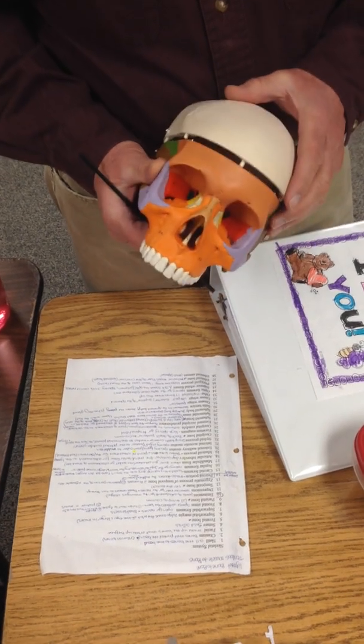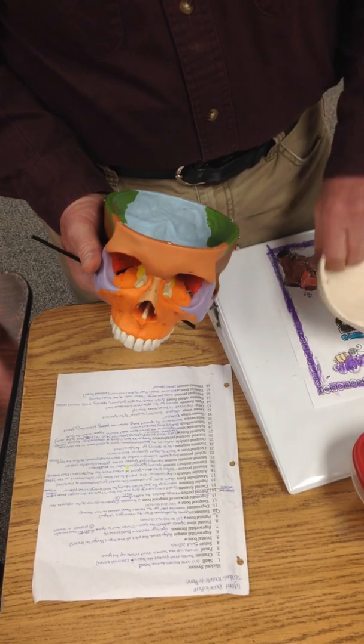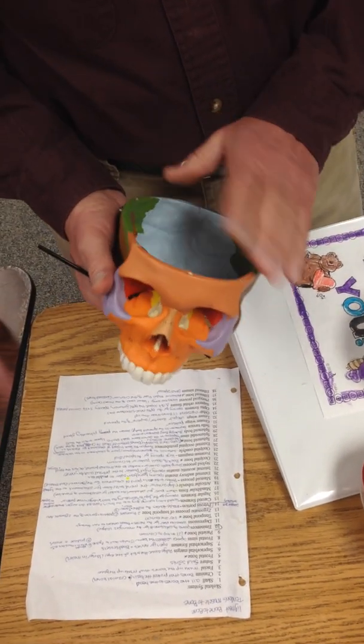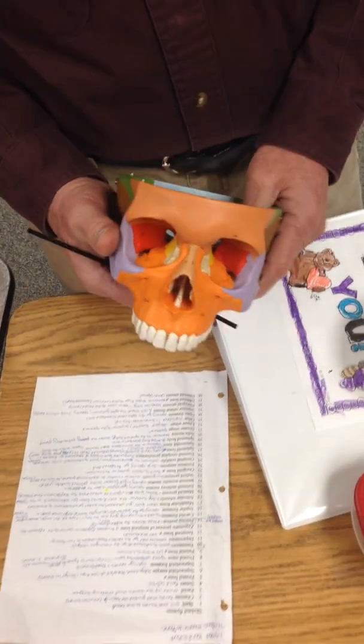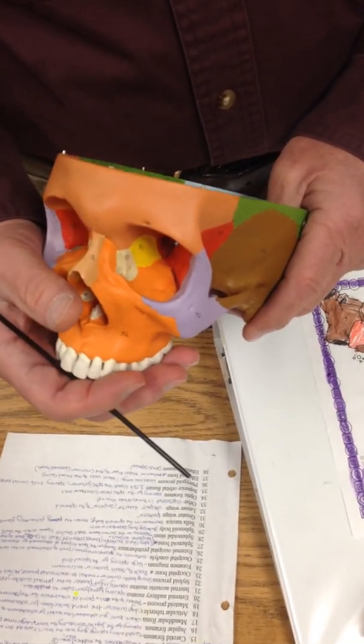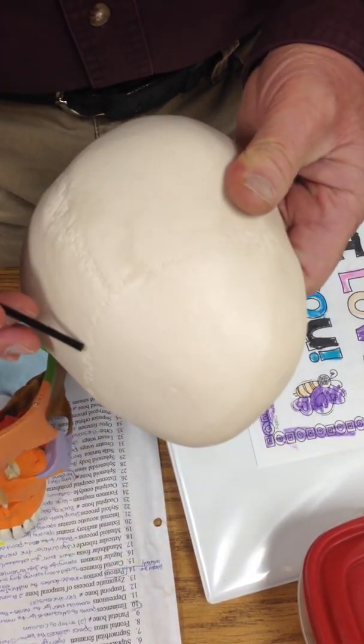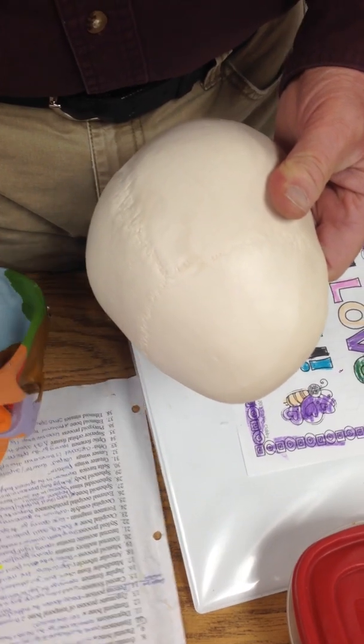Okay, the skull then are all the bones of the head, and these that protect the brain are the cranium, so all these bones up here are the cranial bones, and these here are the facial bones. Okay, and there are solid joints which are called sutures.